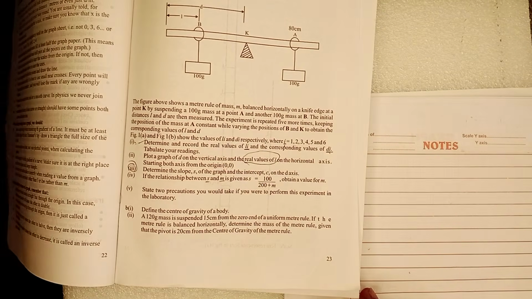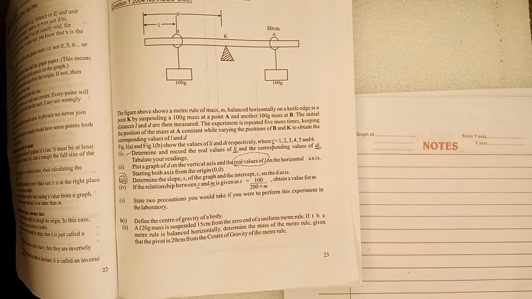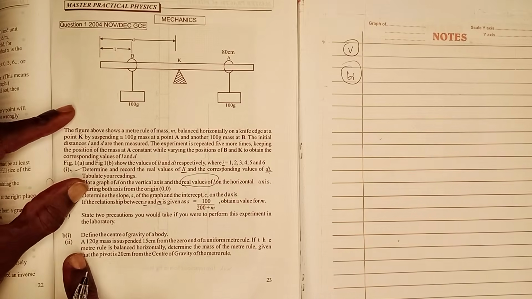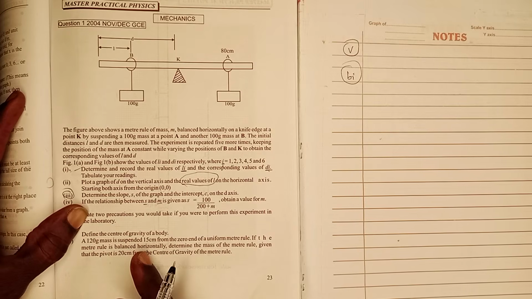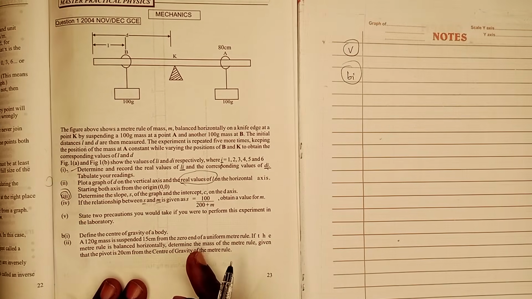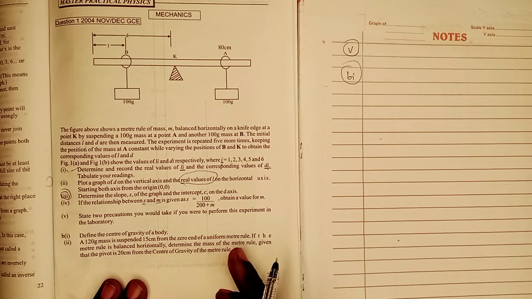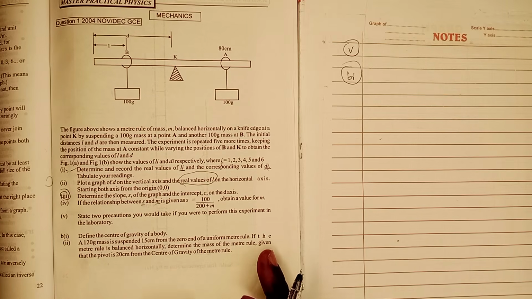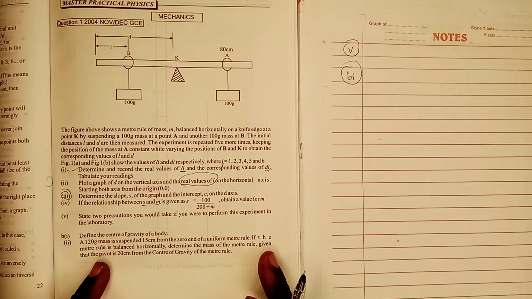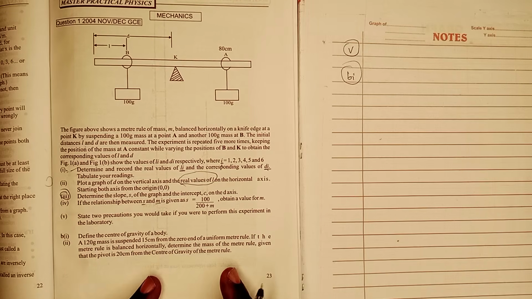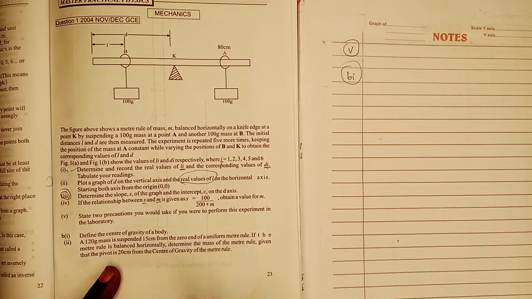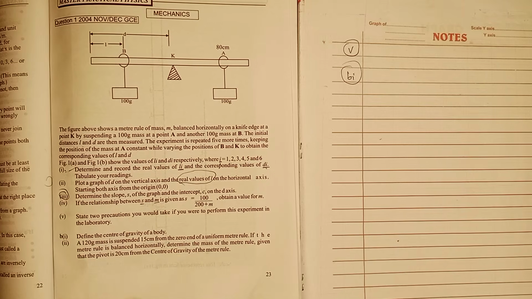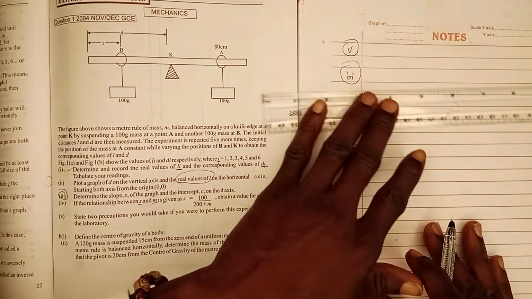Let's calculate. So a 120 gram mass is suspended 15 cm from the zero end of a uniform meter rule. If the meter rule is balanced horizontally, determine the mass of the meter rule, given that the pivot is 20 cm from the center of gravity of the ruler. Very simple. Just sketch.